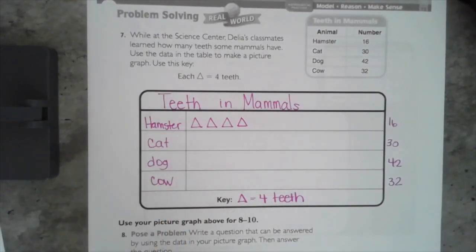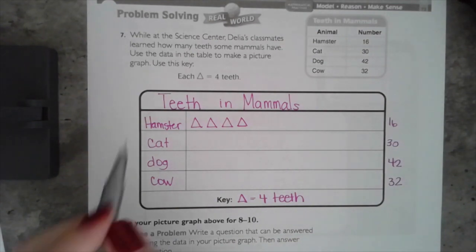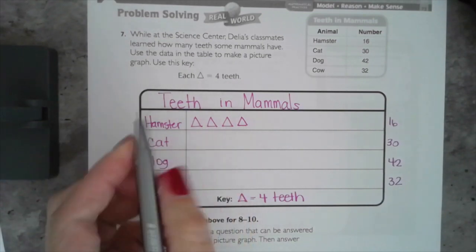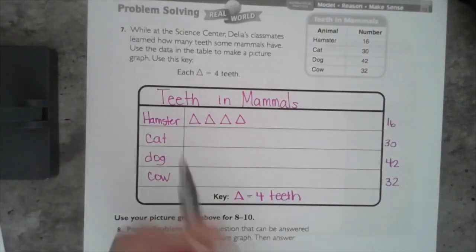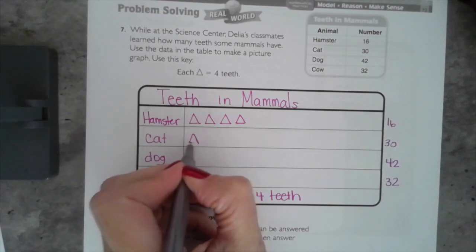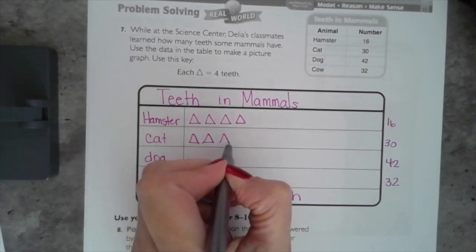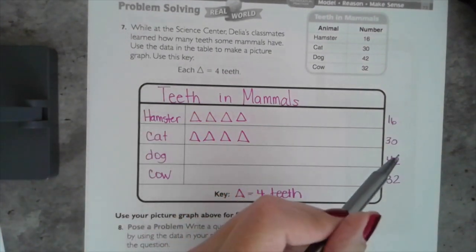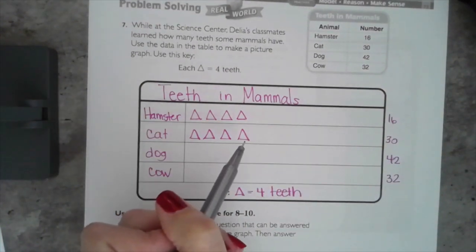So cat's got 30 teeth. So I'm going to have to count by 4s to 30. Okay, so this is 16. So I can go ahead and copy all those down and know that I'm right. Okay, so 4, 8, 12, 16. But I've got a lot more to do. What is 16 plus 4?